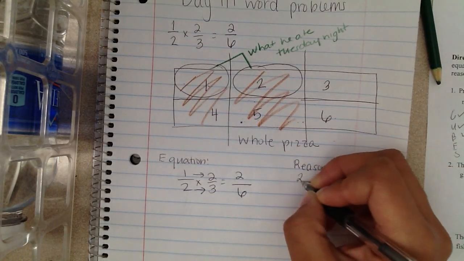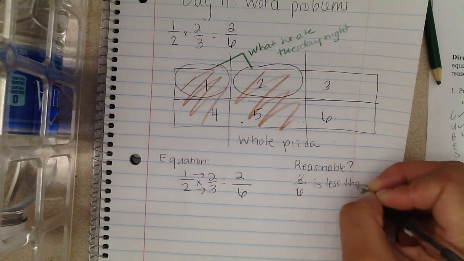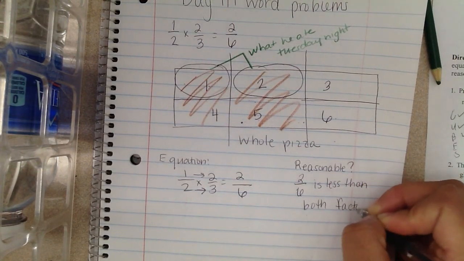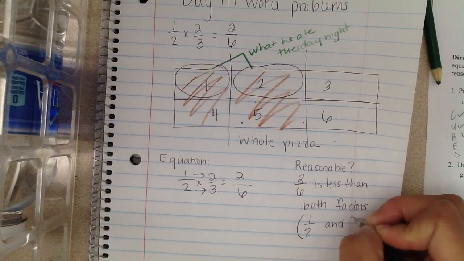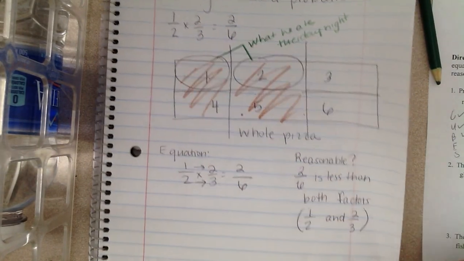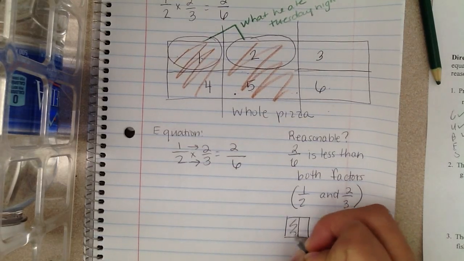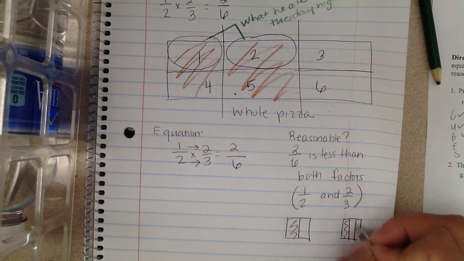Well, I know 2/6 is less than both factors, 1/2 and 2/3. How do I know that again? Well, 1/2 looks like this. 2/3 would look like this.